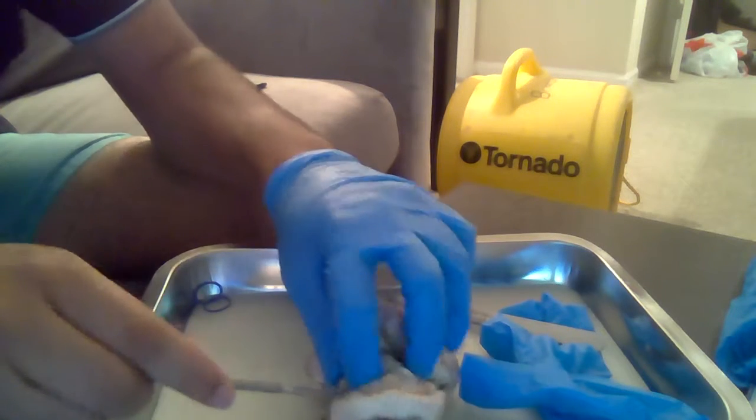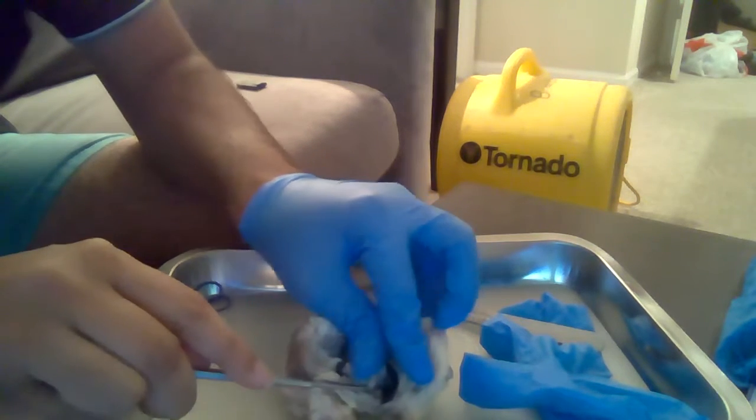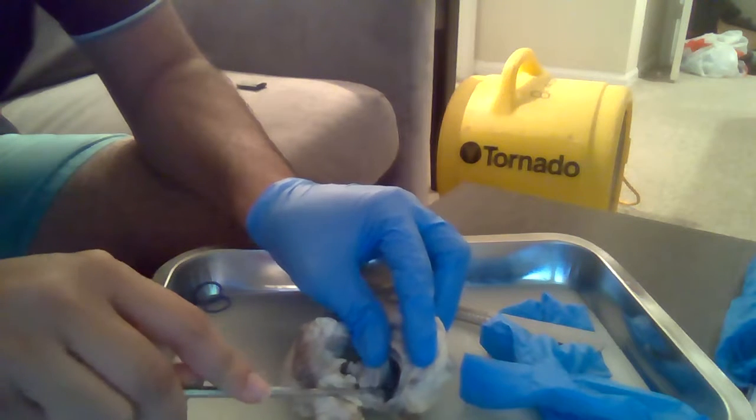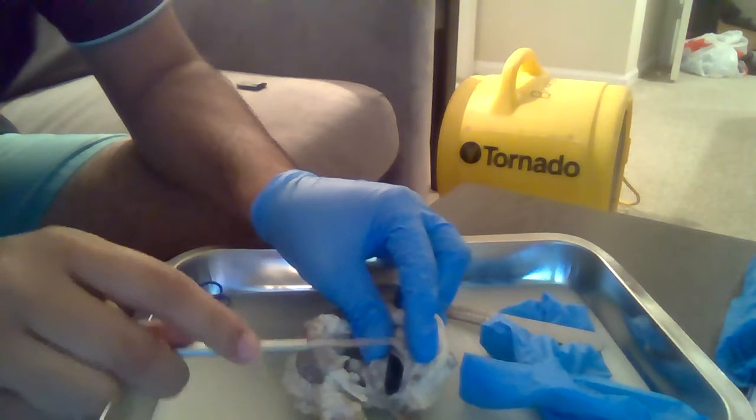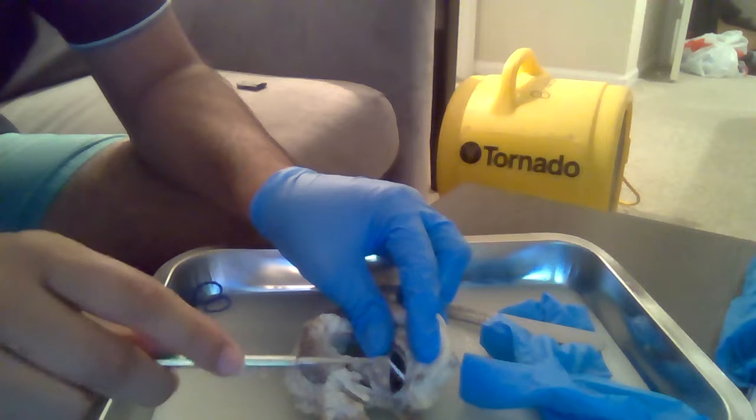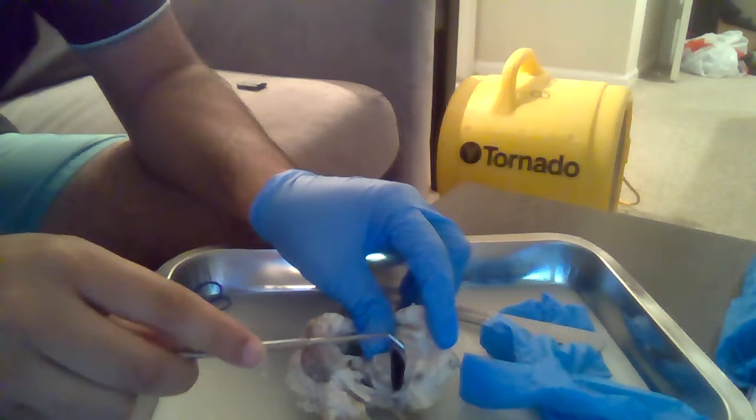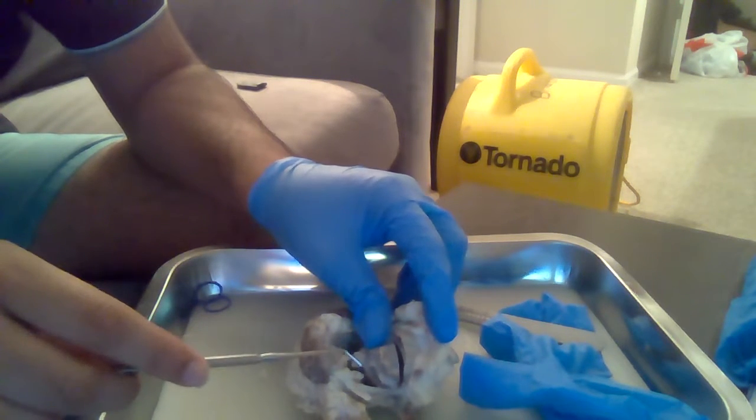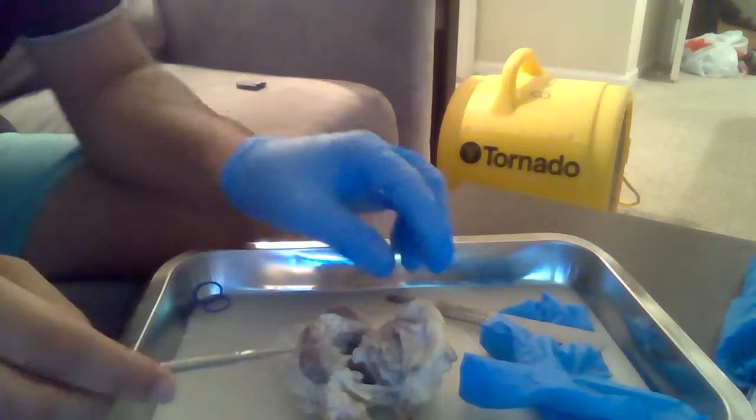Going into the eye now, you have the anterior chamber, which is in the front part of the eye, between the cornea and the iris.